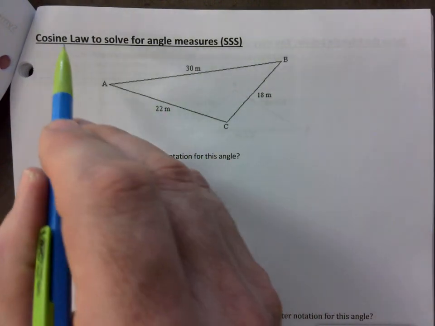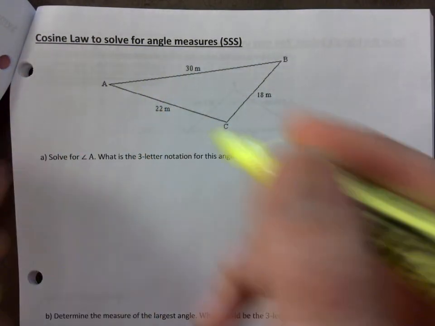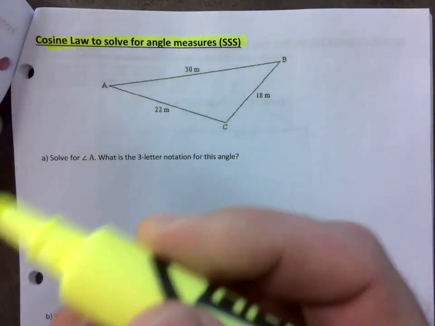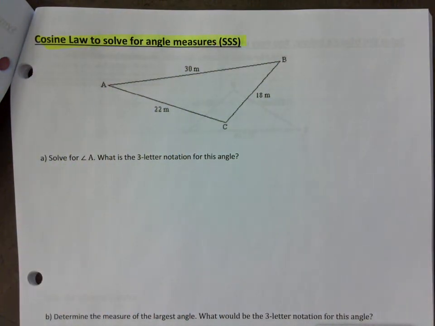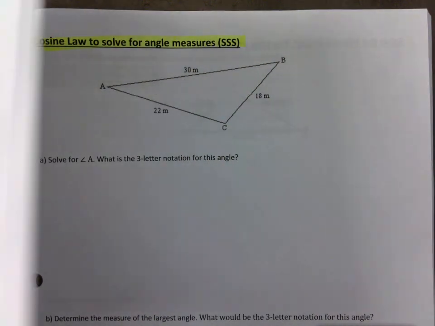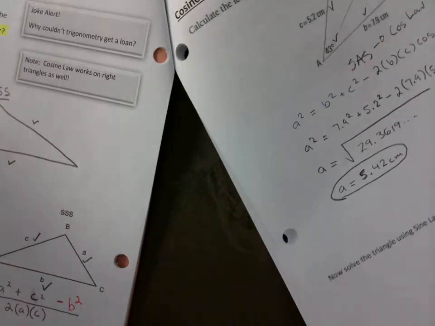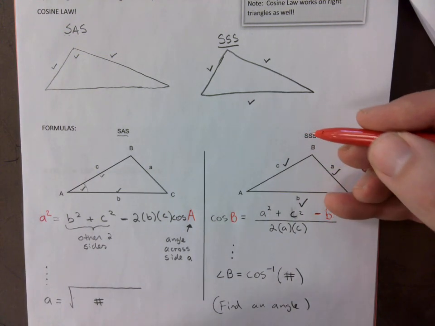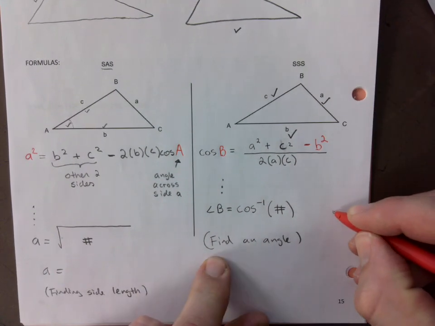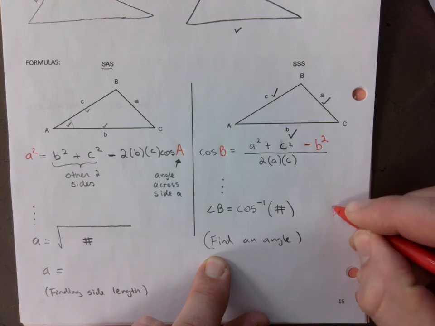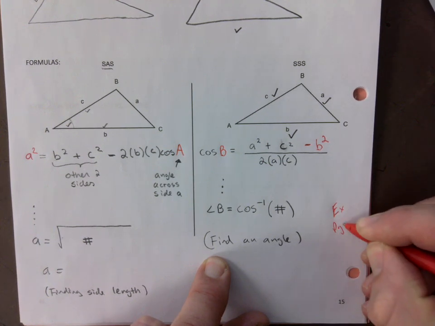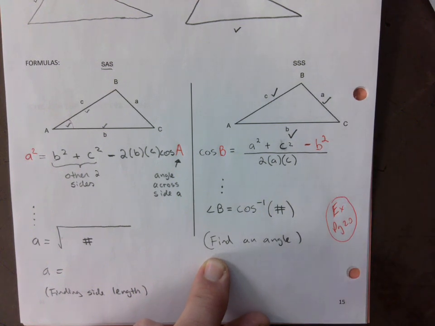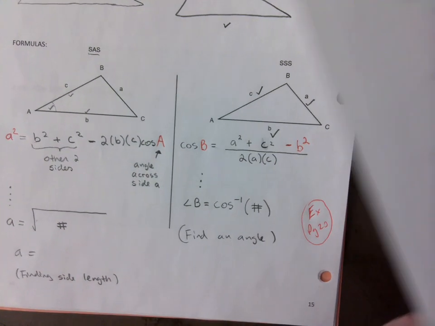Okay, cosine law to solve for side side side. Maybe let's take a second here, because let's face it, this is going to be rusty. By the time it's June and you review, you're going to be like, what? So on page 15, sorry, I know I'm making you jump back and forth. If you want an example for this one in particular, just say example, page 20. Tell yourselves that, and then if you want a side side side, it's going to appear on page 20.